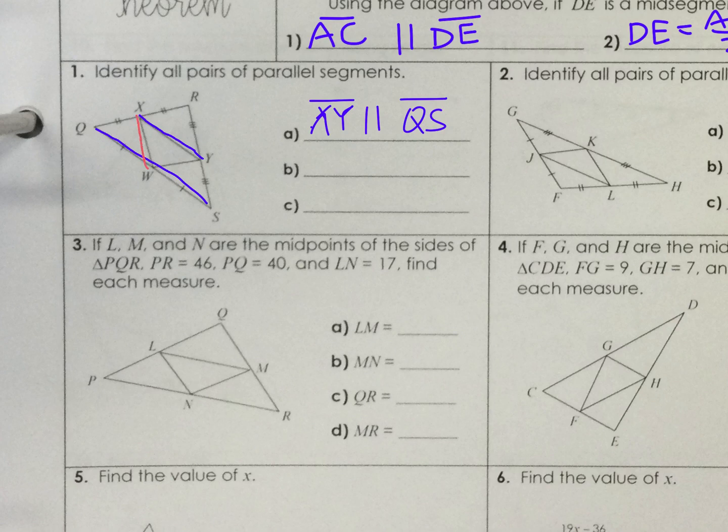Line XW is parallel to RS. And I hope that you can see how they're parallel. And line WY is parallel to QR.